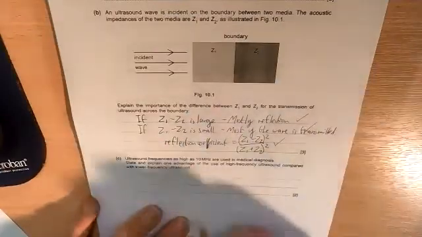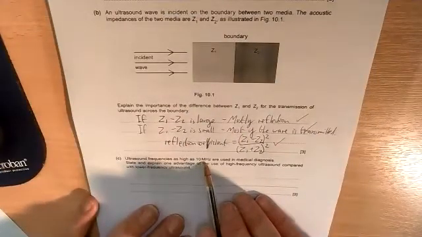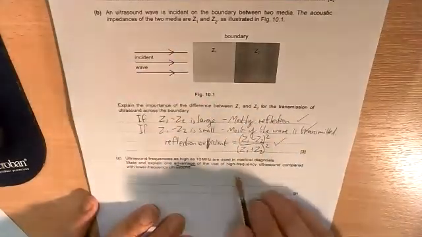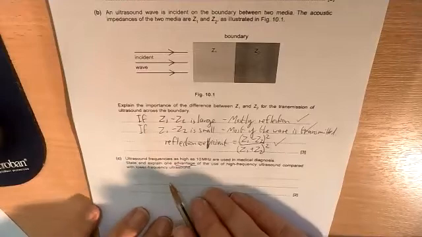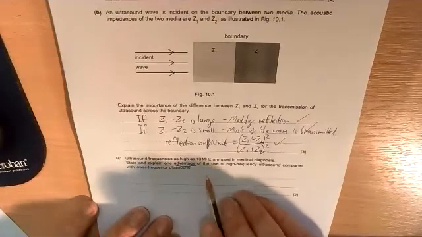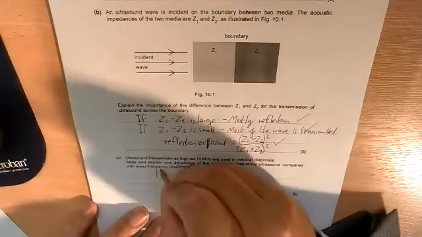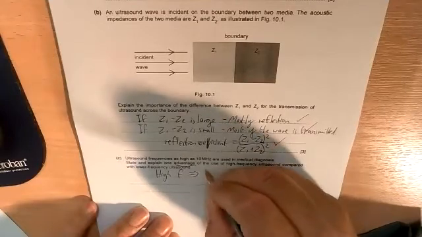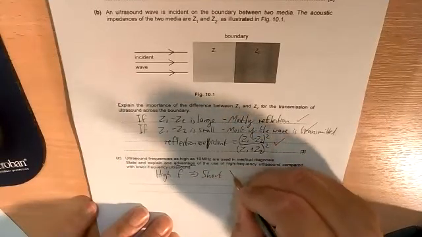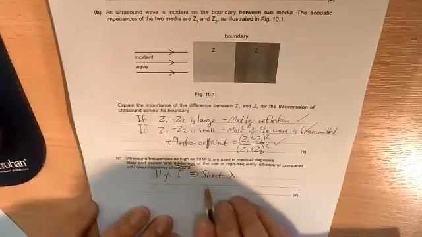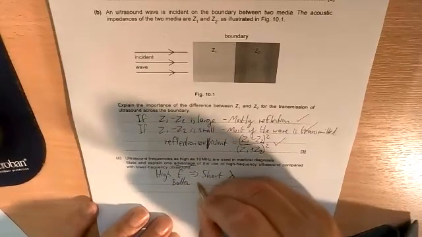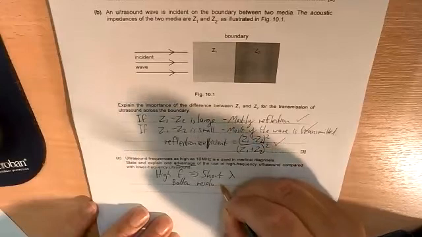The last part says ultrasound frequencies as high as 10 megahertz are used in medical diagnosis. State and explain one advantage of the use of high frequency ultrasound compared with lower frequency ultrasound. So remember, if you've got a higher frequency, that implies a short wavelength. If you've got a high frequency implying a short wavelength, then you'll get better resolution. That's a simple answer.